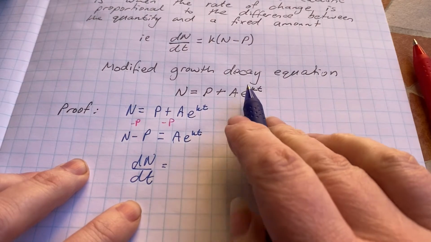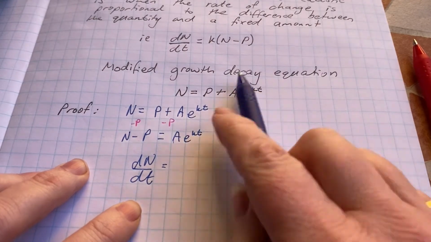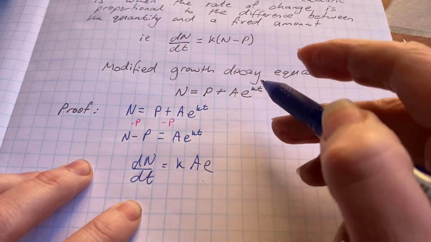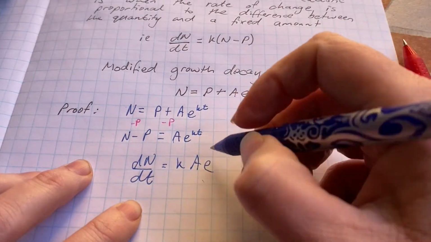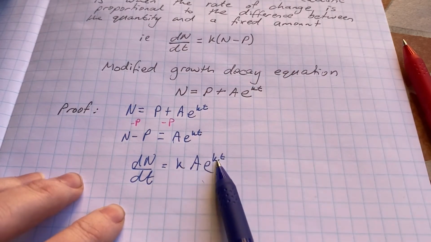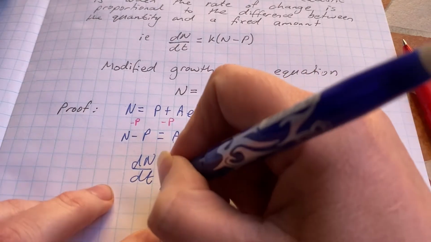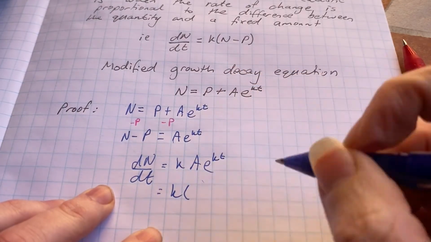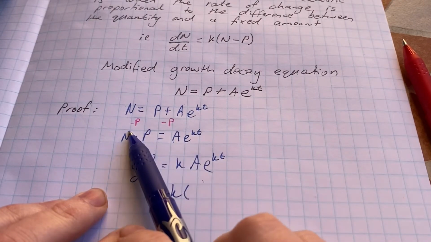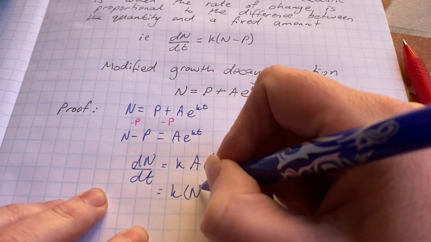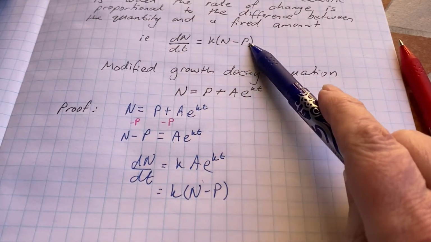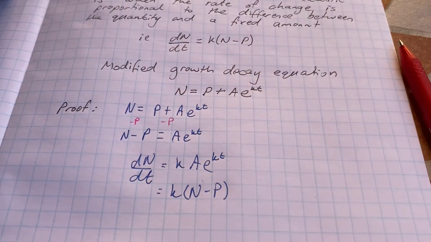And there's Ae to the kt, so we need to use the chain rule, so the k comes down the front, and e to the t differentiates to e to the t, so e to the kt. So with the chain rule, we've multiplied by the derivative of the inside of the function. Now, this Ae to the kt, we've just seen right here, is equal to N minus P. So we can see there that that is a solution to this scenario.